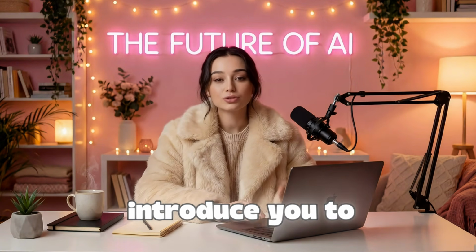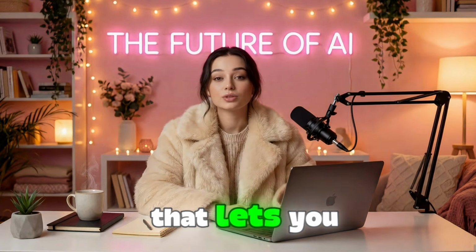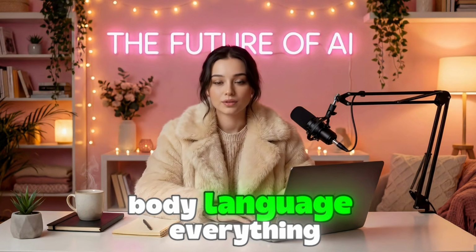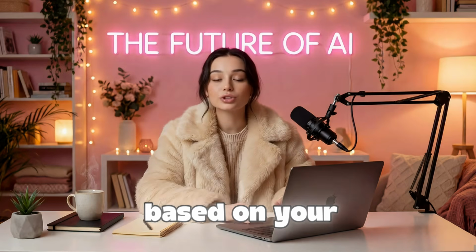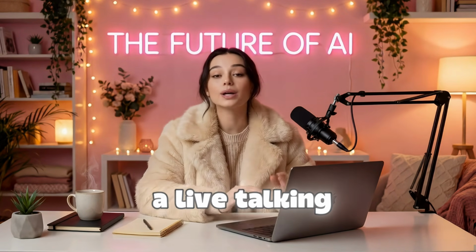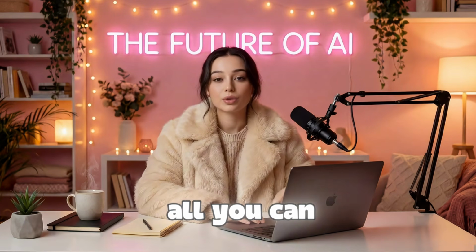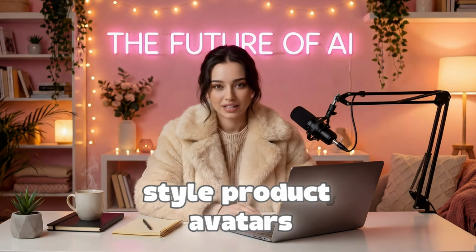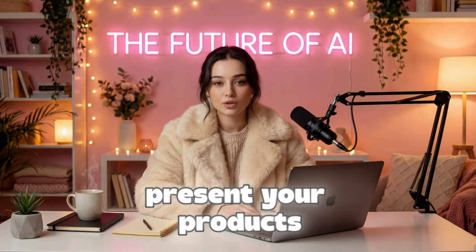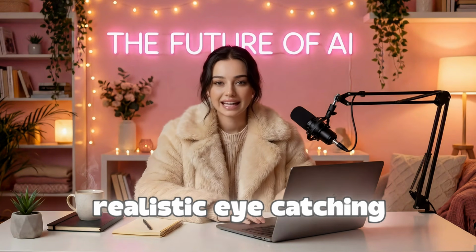I'm going to introduce you to a bombastic tool that lets you create expressive avatars with real emotions, gestures, body language, everything, based on your script. Like, literally, you can turn your own image into a live talking avatar. And that's not all. You can also create UGC-style product avatars just like you saw at the start, where your avatar can hold and present your products in a super realistic, eye-catching way.